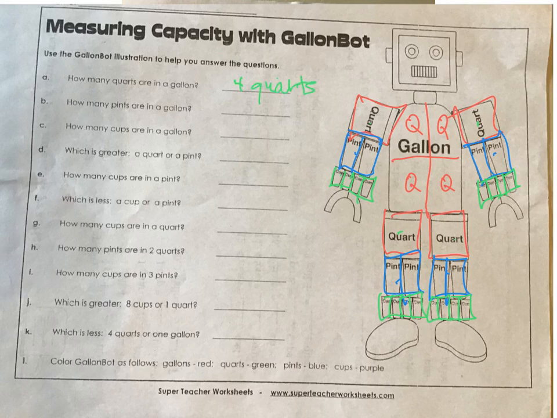Okay, and how many pints are in a gallon? Well, we can count the blue and we can see 1, 2, 3, 4, 5, 6, 7, 8 pints equal a gallon. How many cups are in a gallon? Well, we can see there are 4, 8, 12, 16 cups. And then which is greater, a quart or a pint? Well, if we look over here, we can see that a quart is bigger than a pint. A quart is bigger.